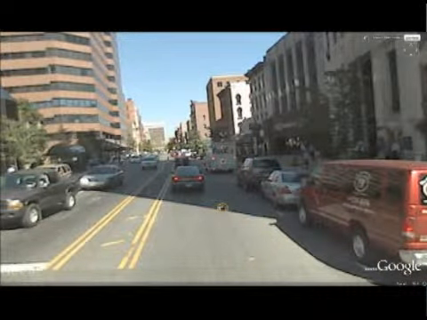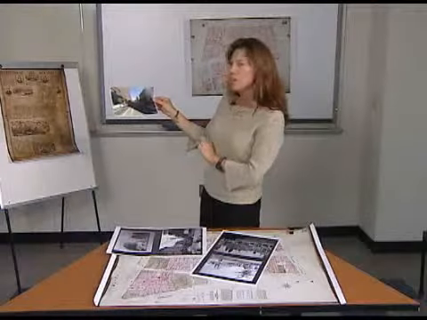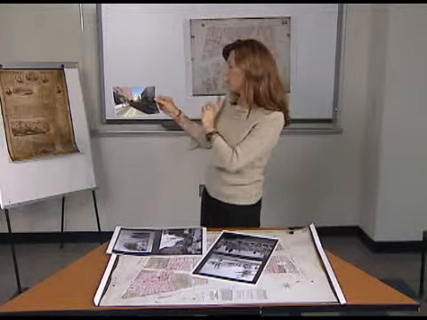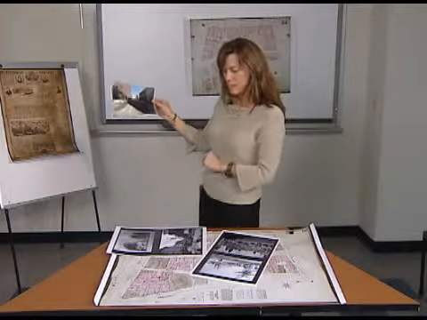Our next one is of the same corner. However, this is taken from Google Earth today. We could identify large changes in the area, right down to cars and signs and large buildings. Students can do a wonderful comparison using these three photos and the Sanborn map.